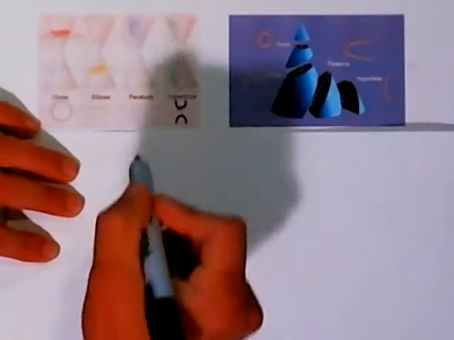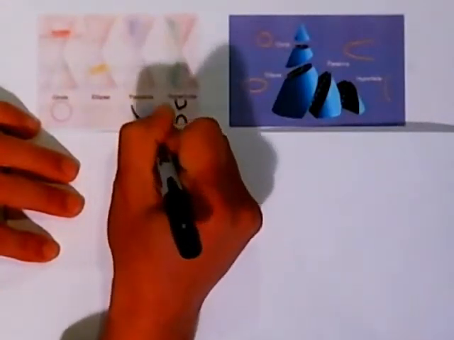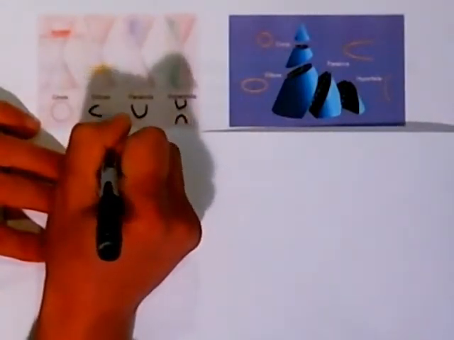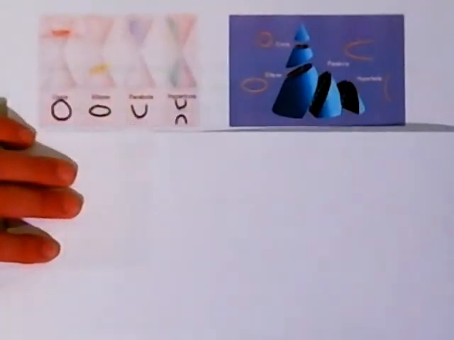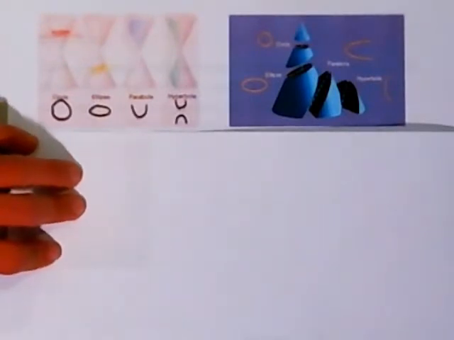Okay, and these are parabolas. You've seen parabolas in Algebra 2. These are ellipses, and of course everybody knows what a circle is. It looks something like that. Okay, so let's get started with some of the information.